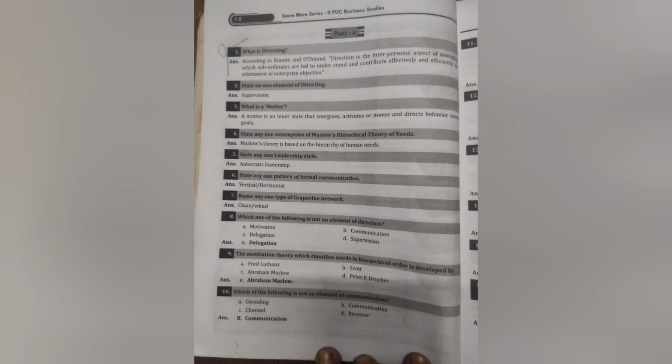Which of the following is an on-the-job method of training? It's coaching, being learned on the spot when you are on the job. So that is why coaching will come under this.